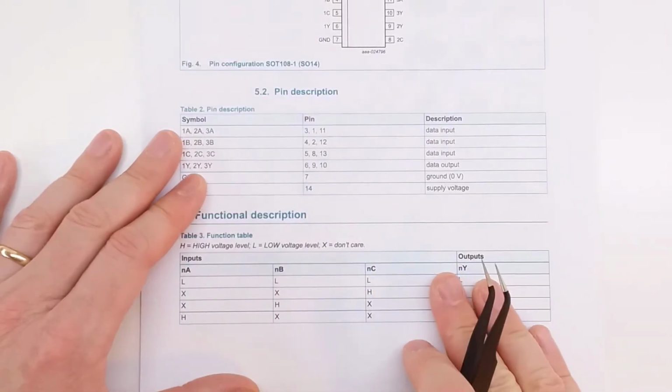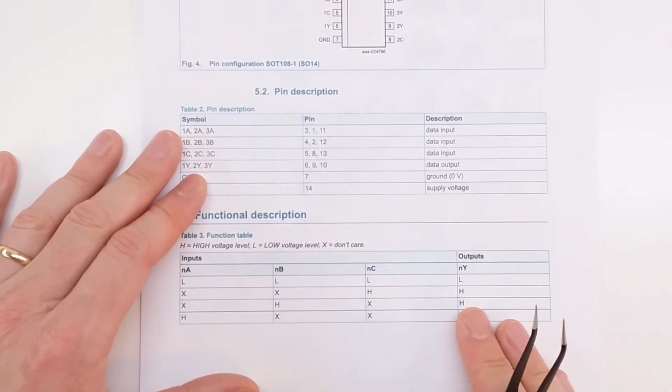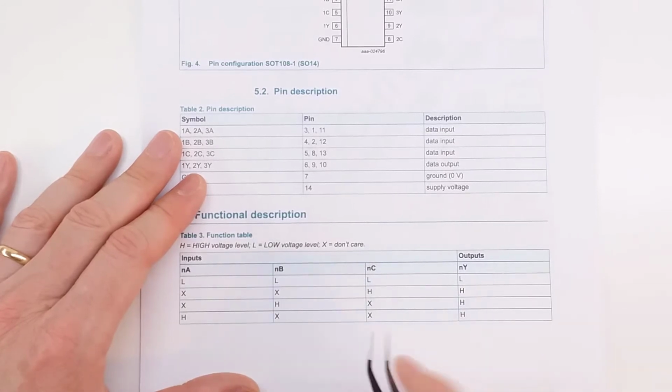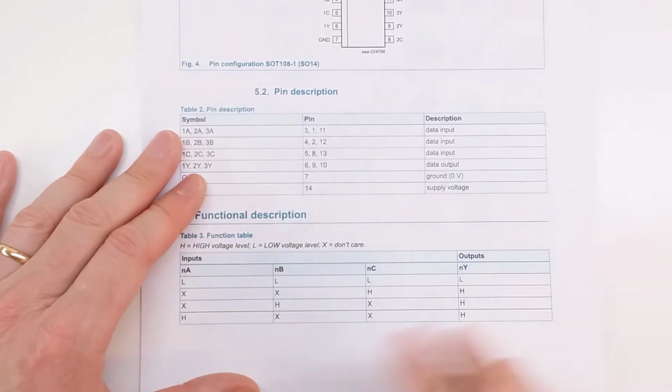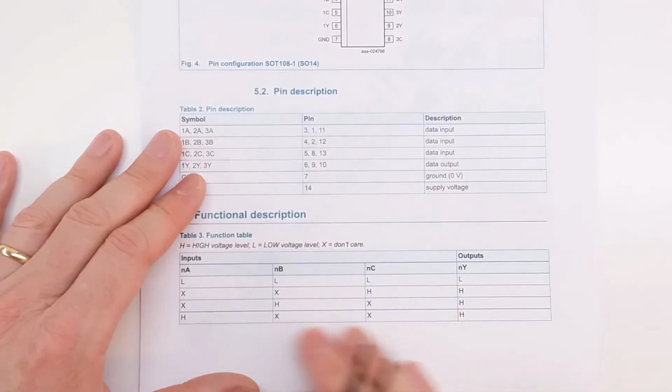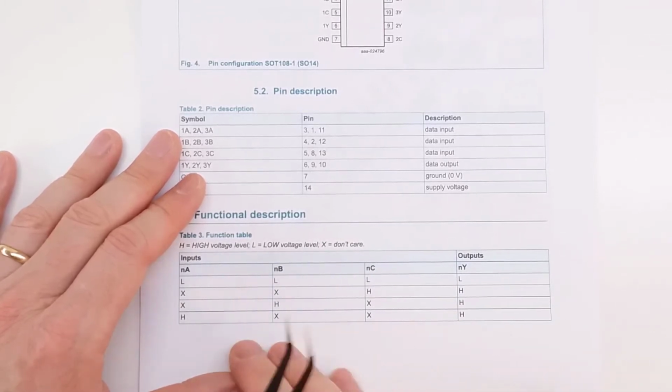And here's the truth table, and like I said, if any one of them is high, the output is high. I guess the only thing worth noting is that it doesn't really matter what A and B are if C is high, and vice versa. So as long as one of them is high, the output will be high, and it won't really matter if 2 of them are high and 1 is low.